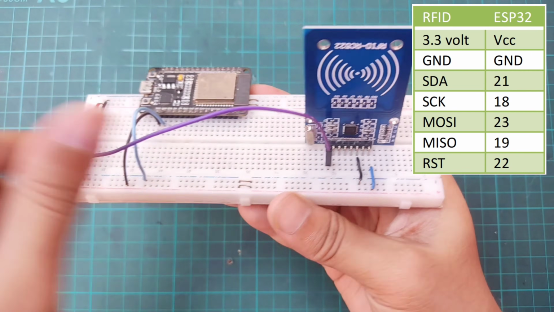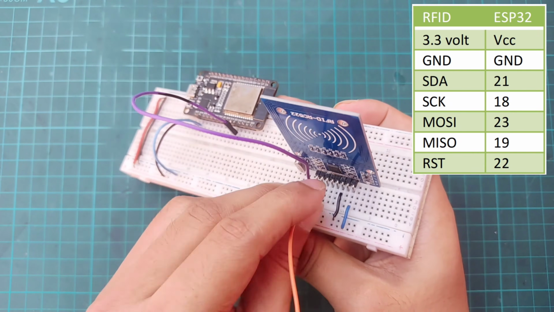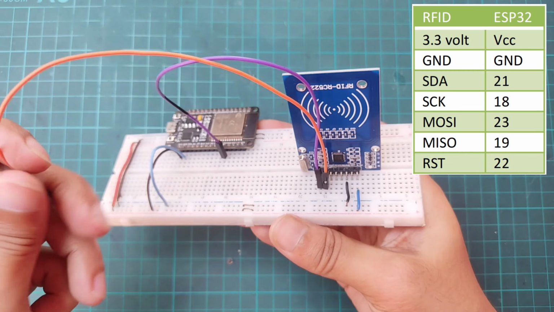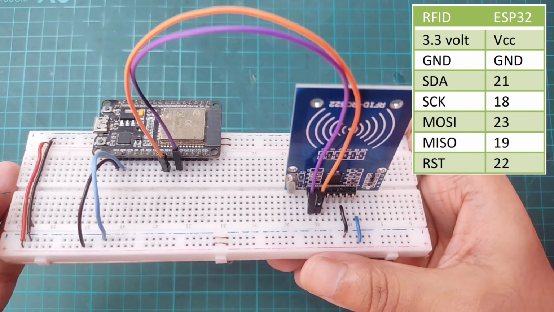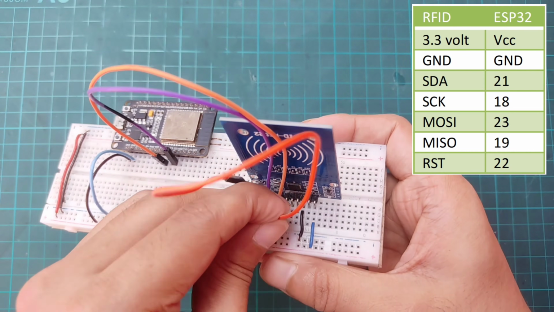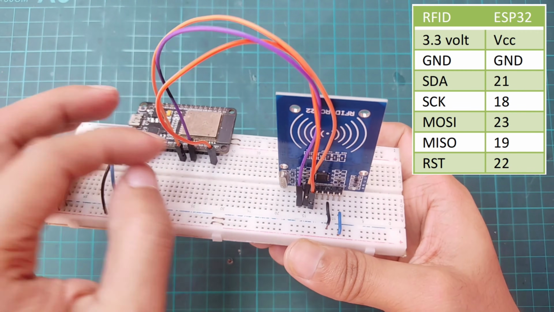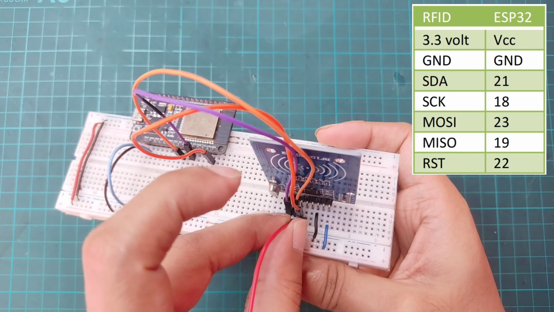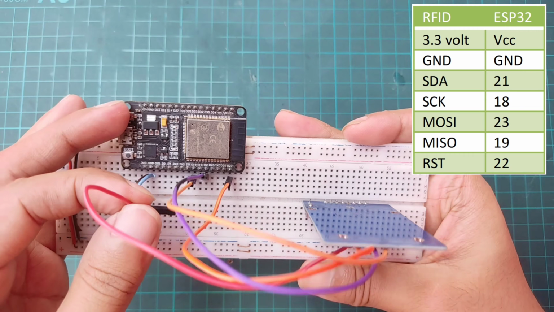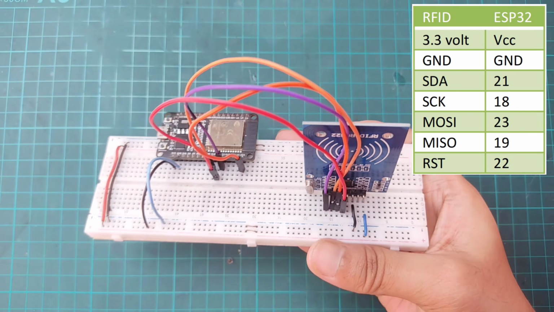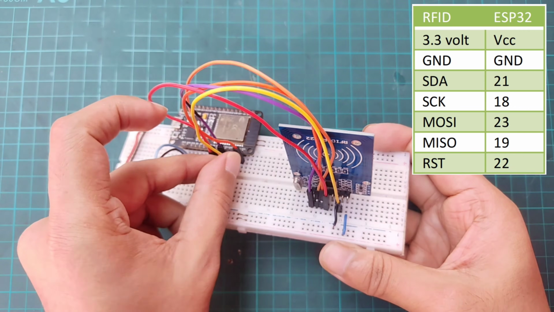Now connecting SDA pin of RFID with the GPIO21 pin of ESP32. SCK pin of RFID with the GPIO18 pin of ESP32. MOSI pin of RFID with the GPIO23 pin of ESP32. MISO pin of RFID with the GPIO19 pin of ESP32. RST pin of RFID with the GPIO22 pin of ESP32.